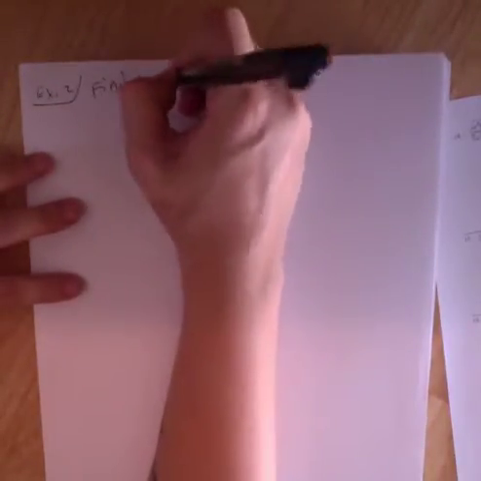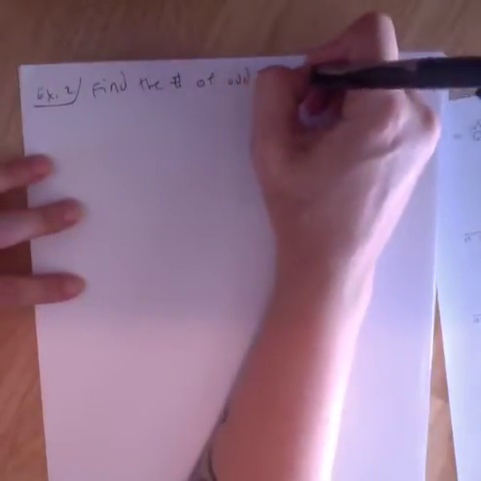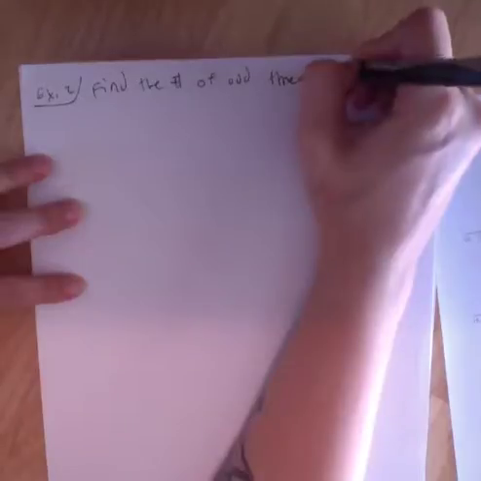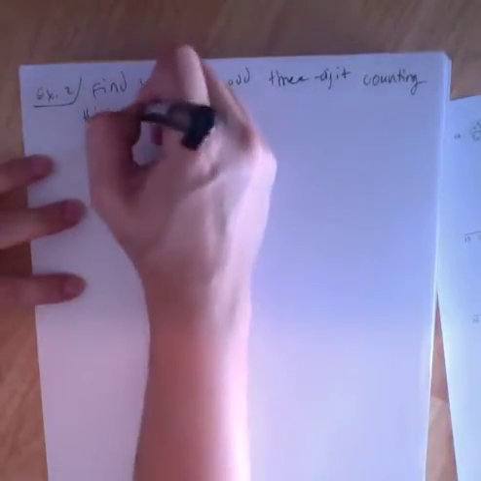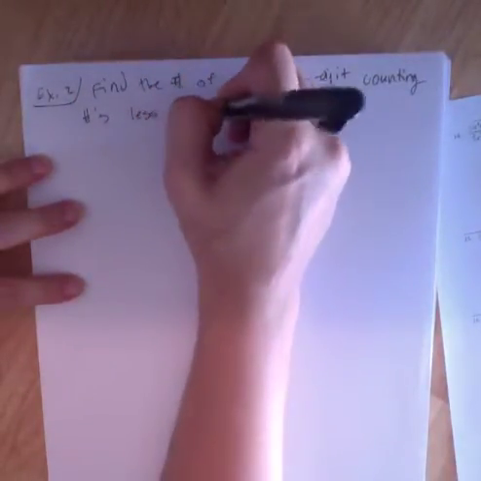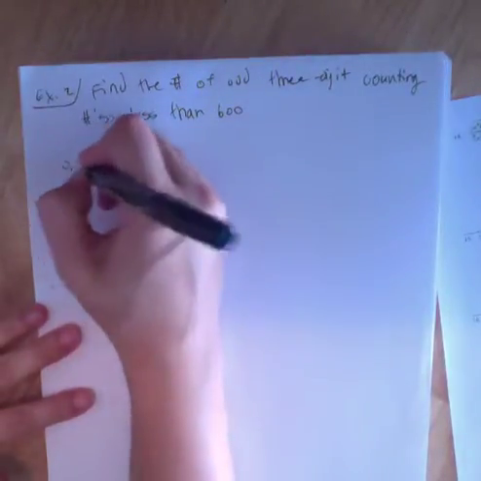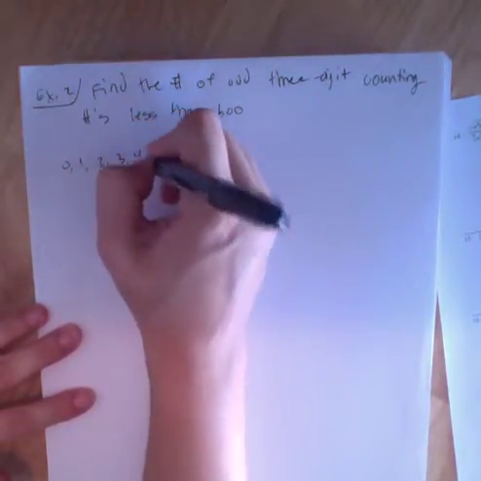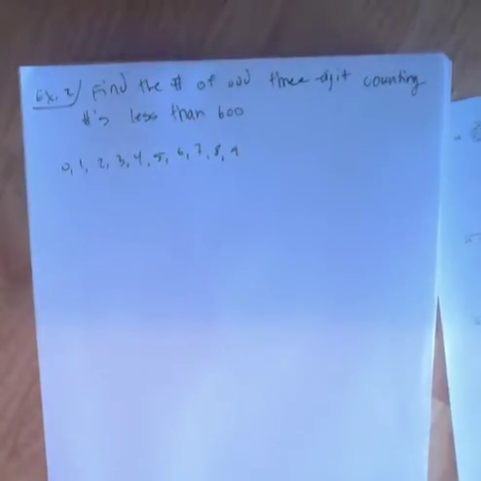Find the number of odd 3-digit counting numbers that are less than 600. Okay, so let's look at all of our digits: 0, 1, 2, 3, 4, 5, 6, 7, 8, 9.